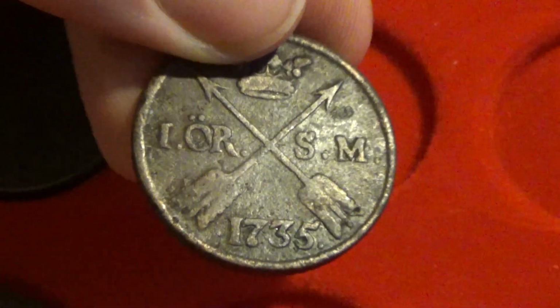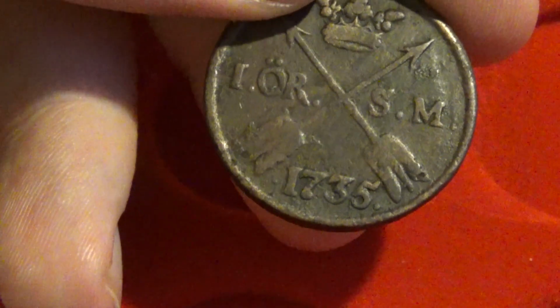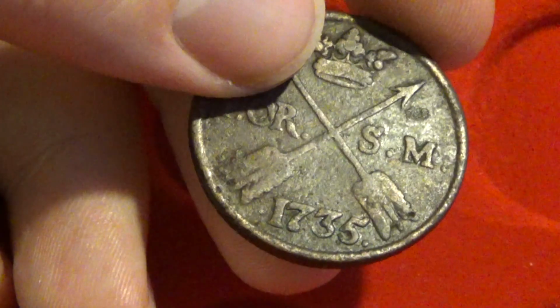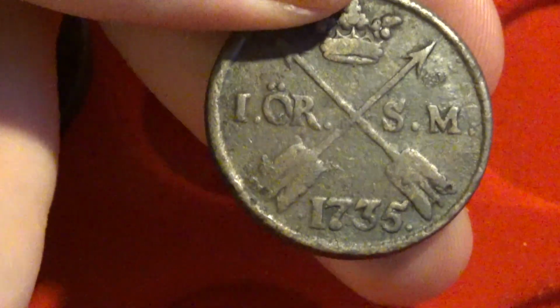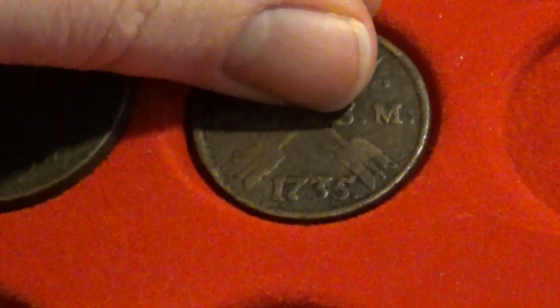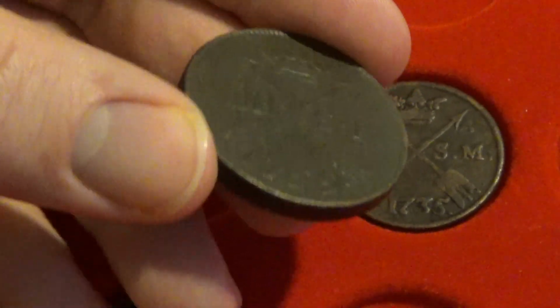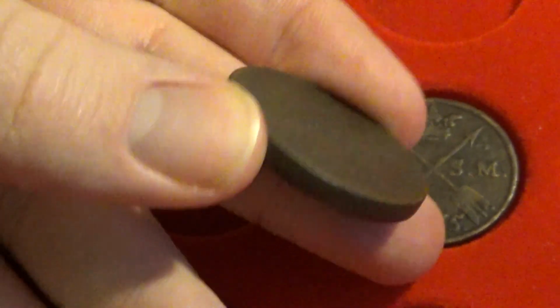So this one would later equal in size and weight the half shilling coin, and they would overmint these coins to put a half shilling on them around 1802, 1803 and such. And there comes this bad boy.